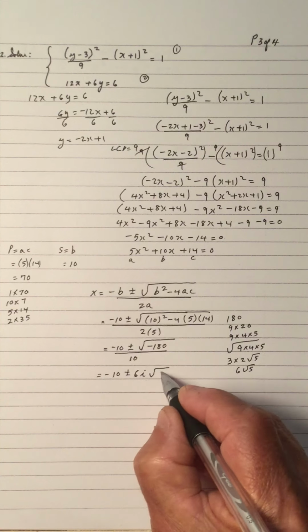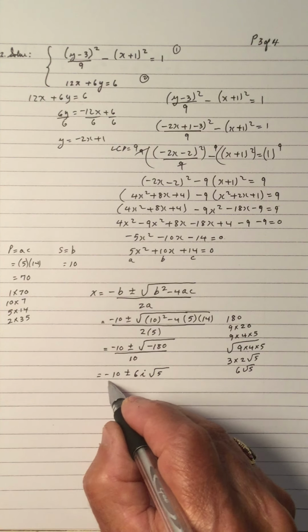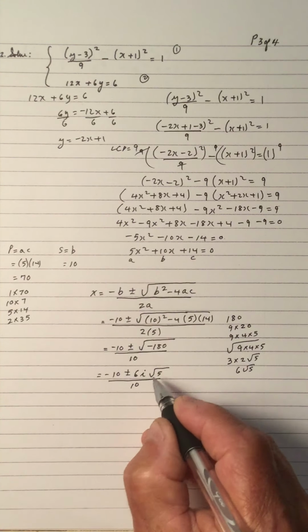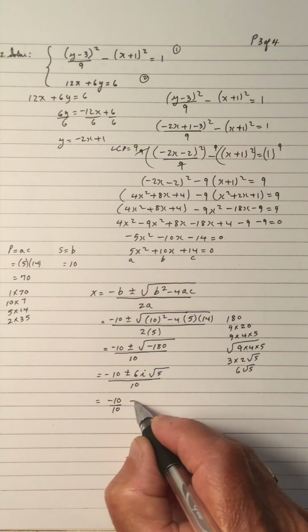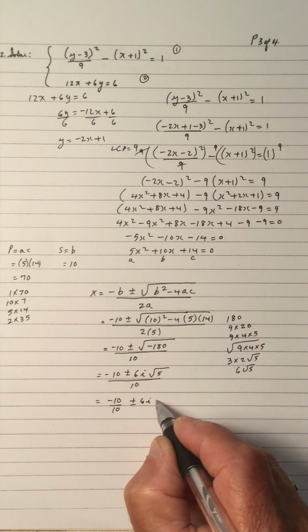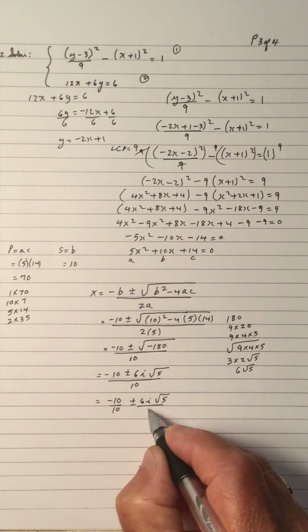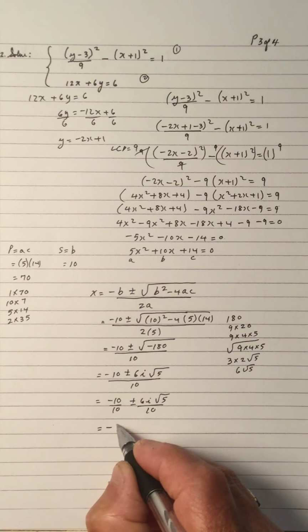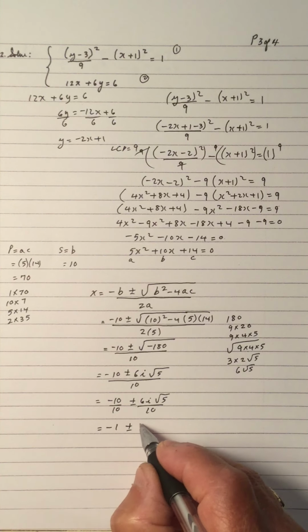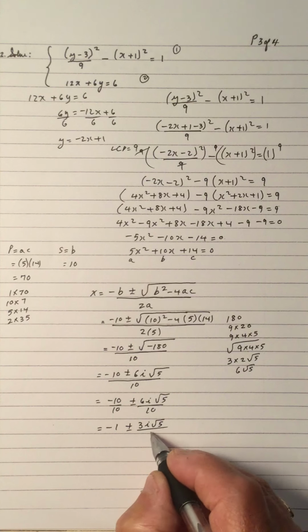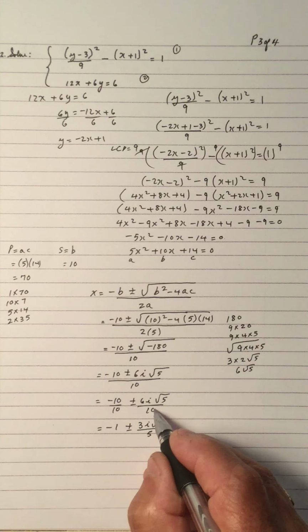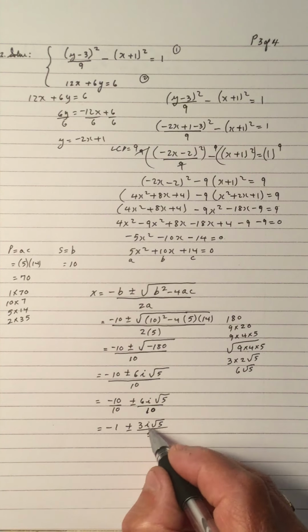So 6i root 5 all over 10. And so that's negative 10 divided by 10 plus or minus 6i root 5 over 10. So that's negative 1 plus or minus 3i root 5 over 5, because I simplified 6 over 10.